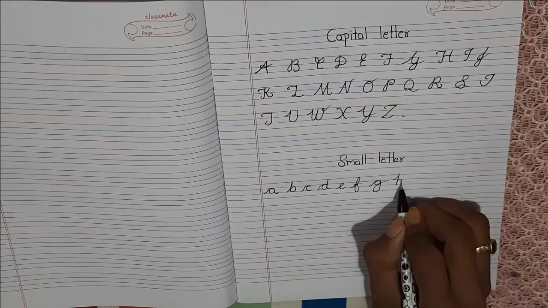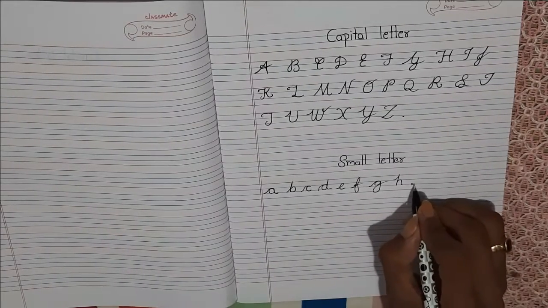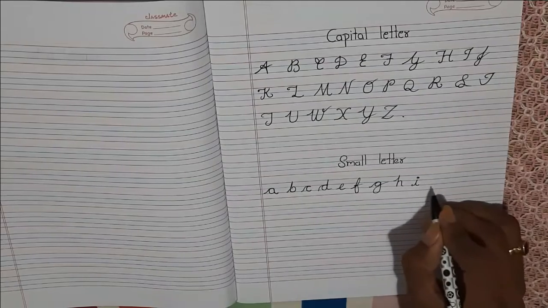Again, as I am writing, you have to write like this only.